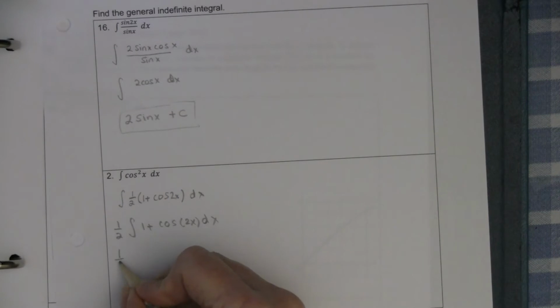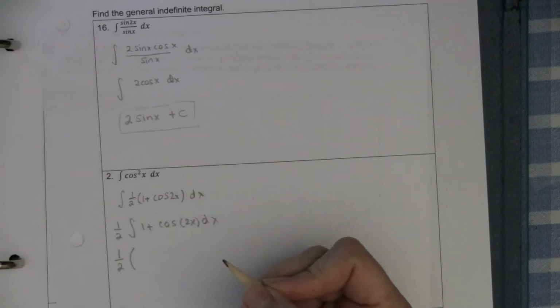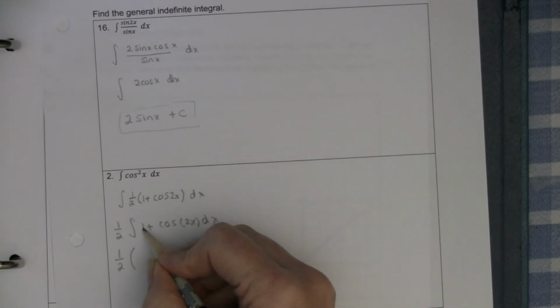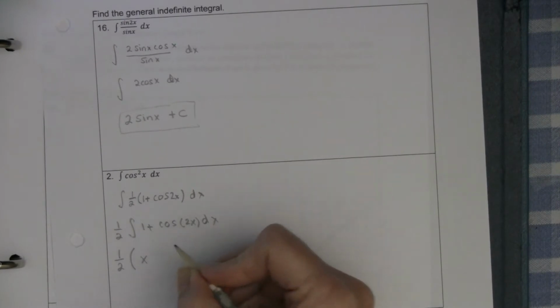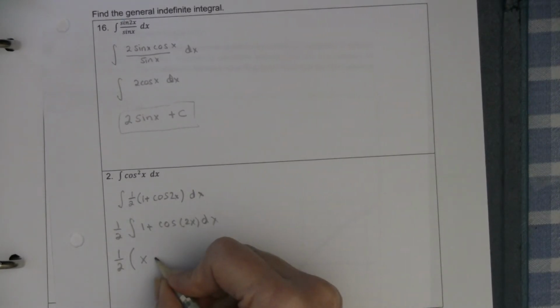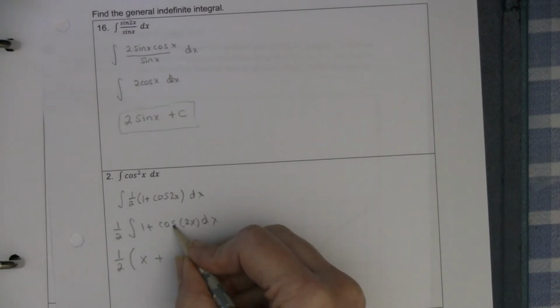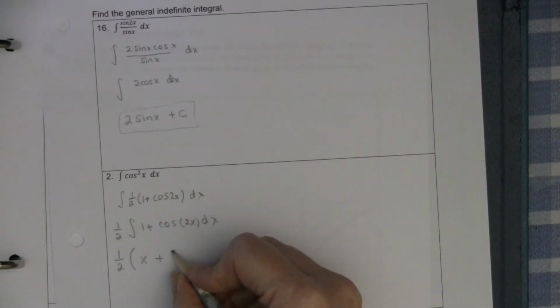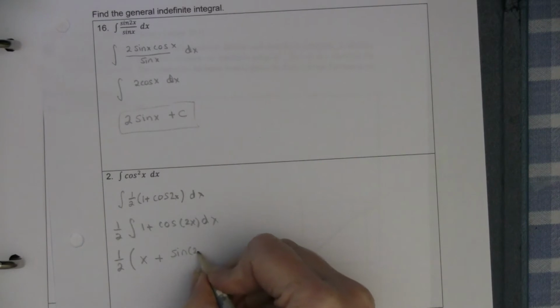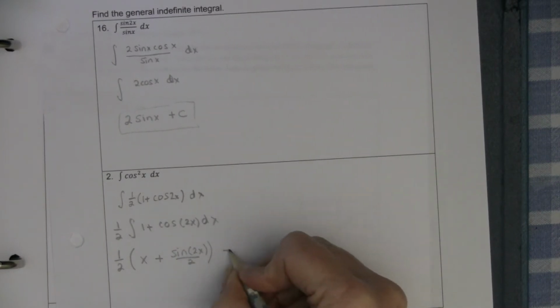So I'm going to take the antiderivative here of these pieces. I need parentheses because it's a binomial. So the antiderivative of 1 is 1x, which is just x, plus, and then the antiderivative of cosine 2x is sine of 2x divided by 2, and then plus c.